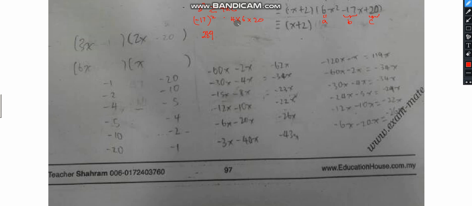Okay, and 4AC gives you a value of 480. Now from here we can see clearly 289 is less than 480. Therefore, there's no solution. That means this part here cannot be factorized.